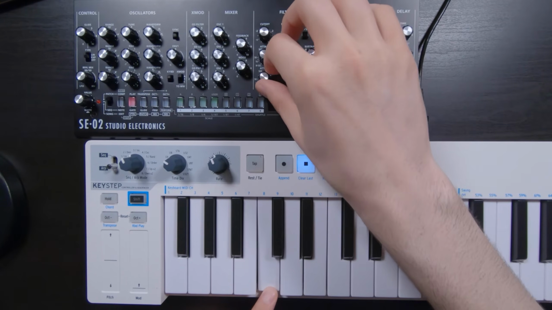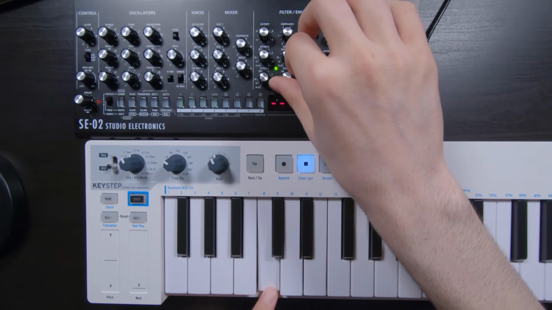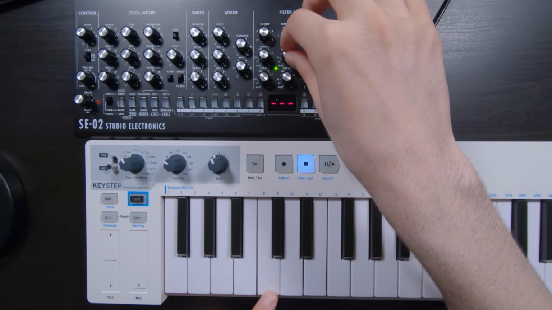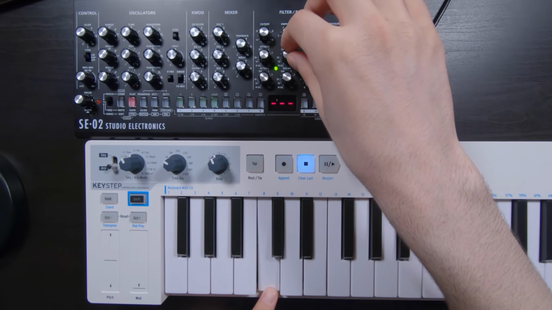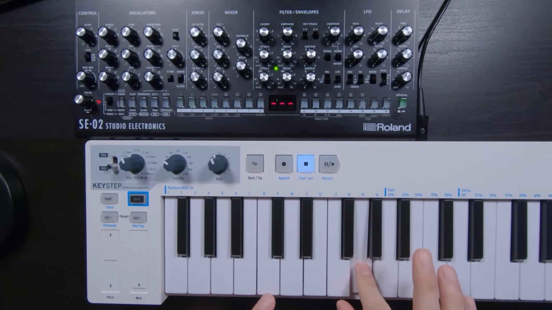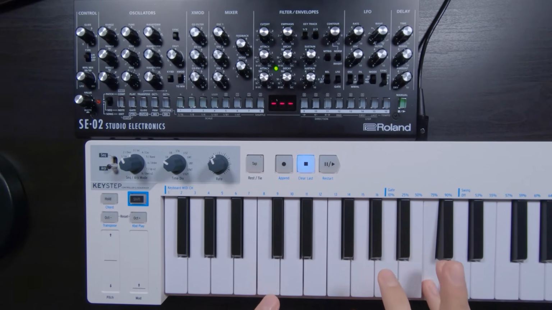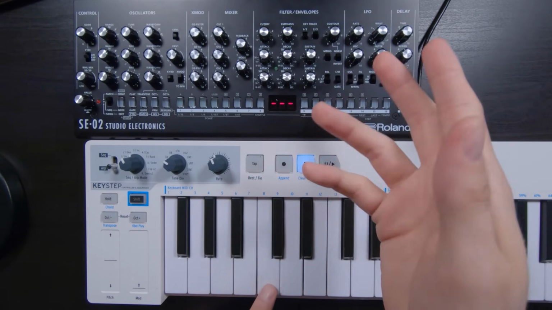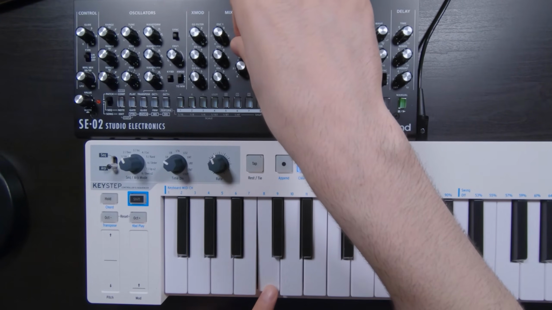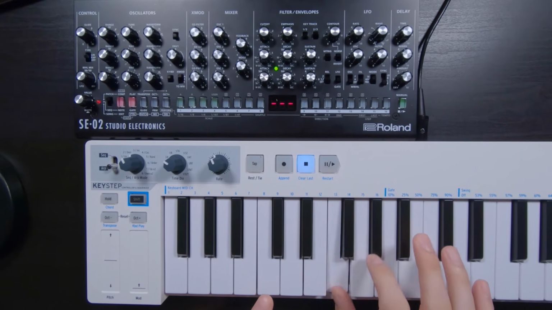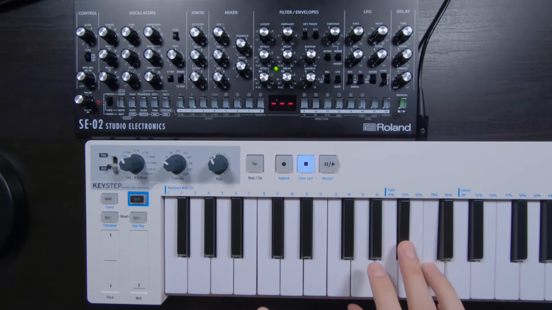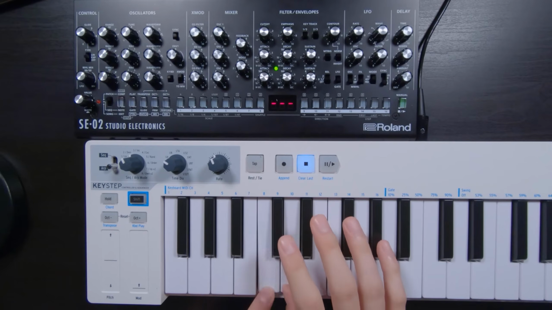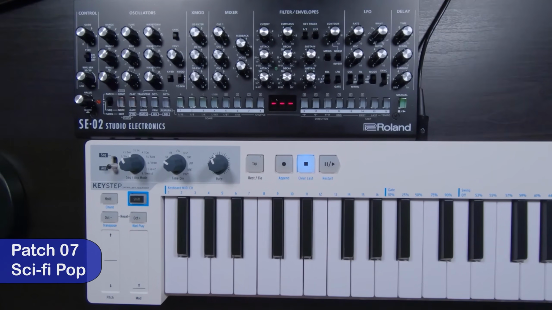Something like that. You know, something like an organ, more electronic with less thump. Yeah, of course you can experiment with, let's add some feedback. Even more aggressive.